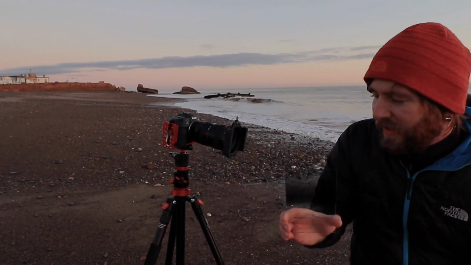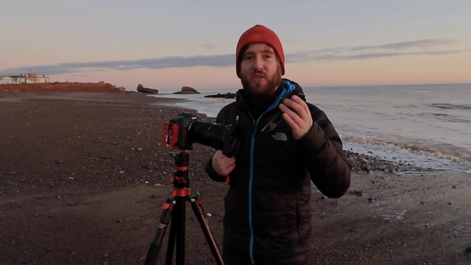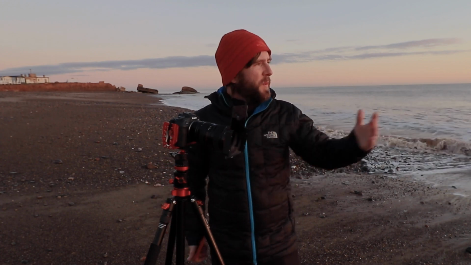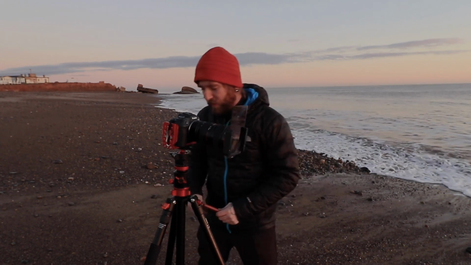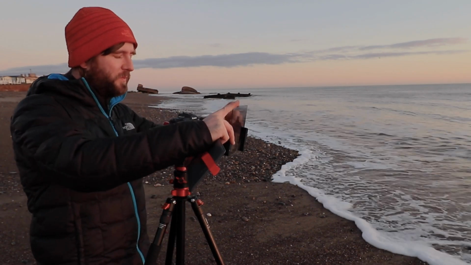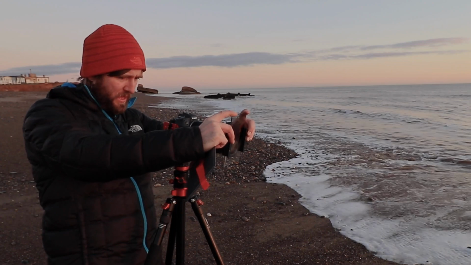So this is great if you've got a sunrise happening or a sunset where the sun is really quite low to the horizon. So obviously you can then blank out a lot of the strong light coming from the sun, which is why I'm about to use it now. The sun has literally just poked above the horizon now. So I'm going to slide this ND filter into place, and I'm going to cover the sun with it.